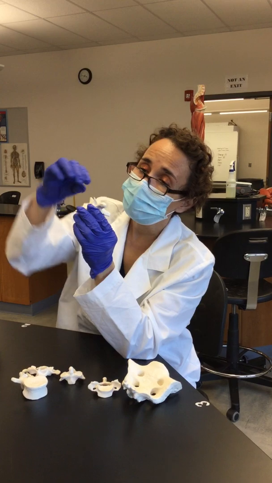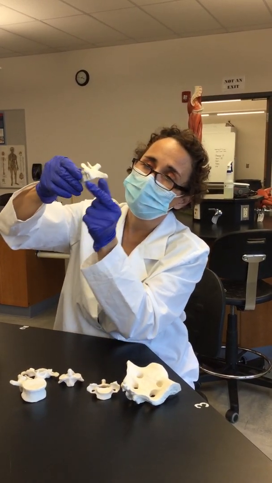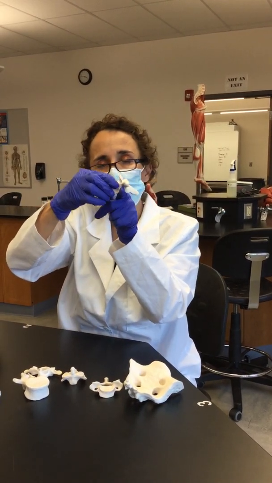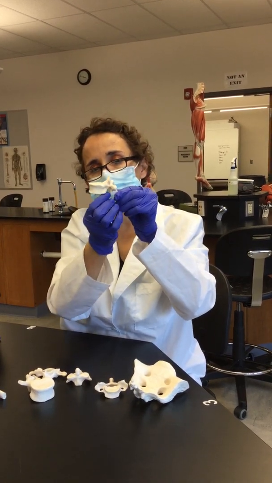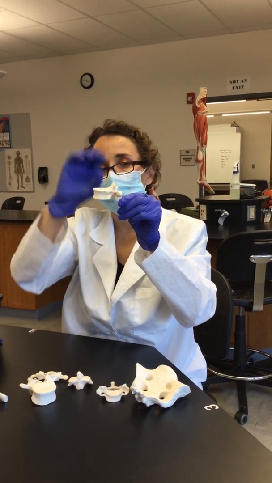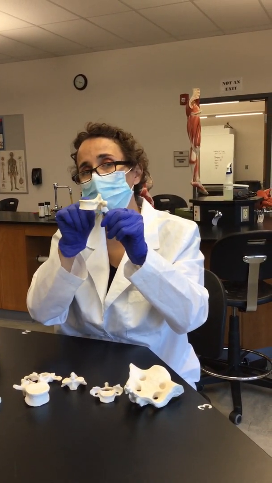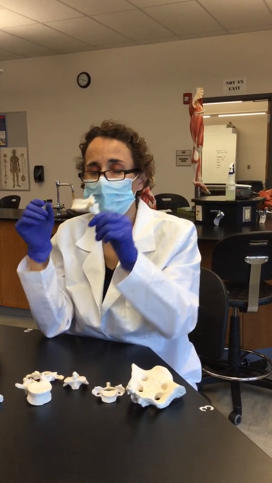And superiorly, we have the superior articular processes, and then inferiorly, we have the inferior articular processes. And this hole that you see here is called the intervertebral foramen, because when you have a joint articulation between different vertebrae at the superior and inferior level, you form a hole through which the spinal nerves that exit the spinal cord exit.